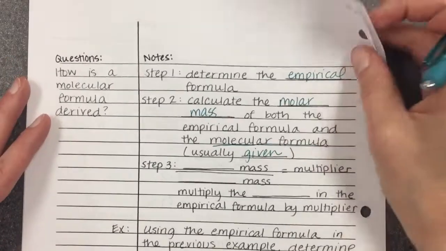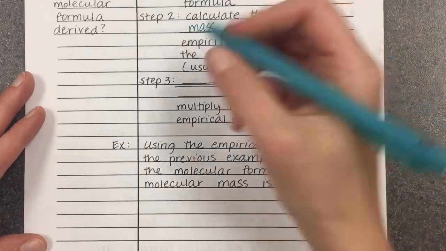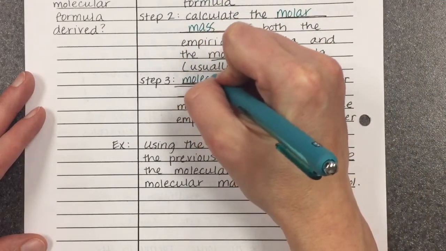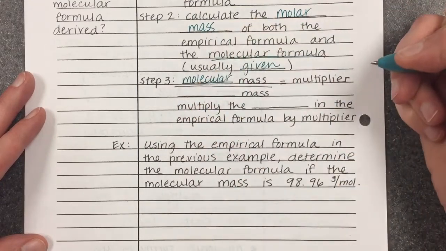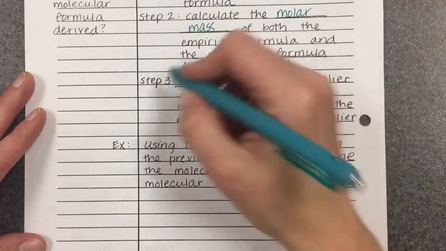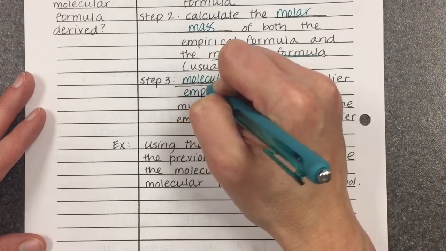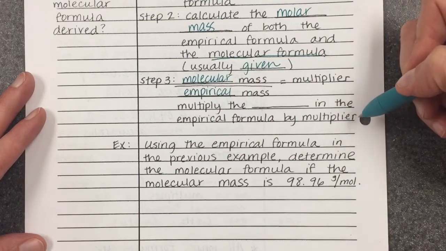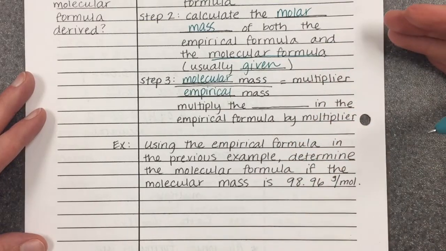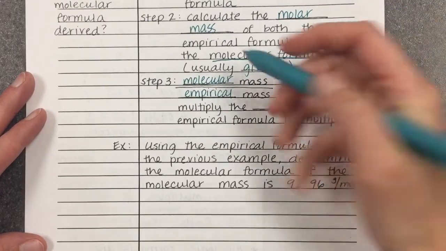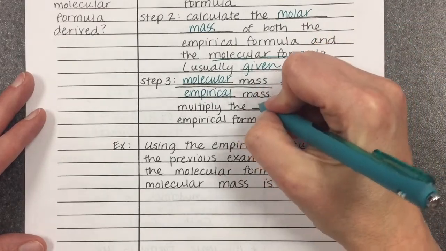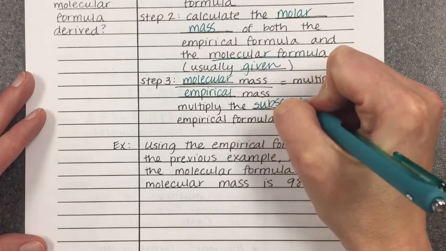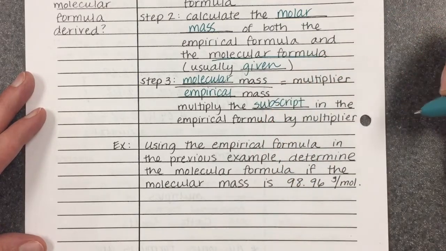So then what you have to do is you will take the molecular formula mass, again, probably given to you in the problem, and divide it by the empirical formula's mass. And that gives you some multiplier. That tells you how many times bigger the molecule is than the empirical formula. You take that multiplier and you multiply every subscript in the empirical formula by that multiplier, okay?